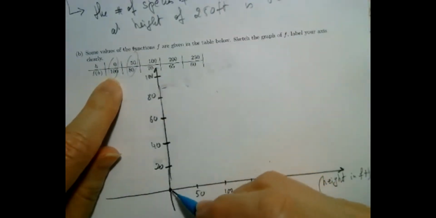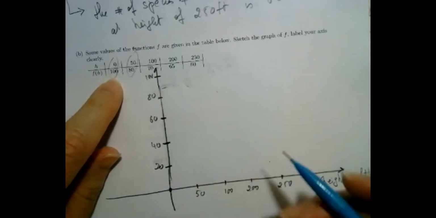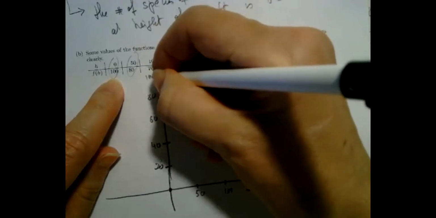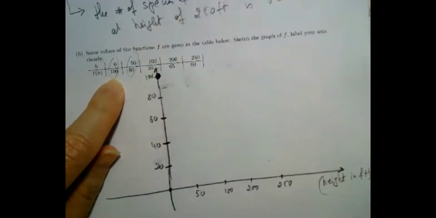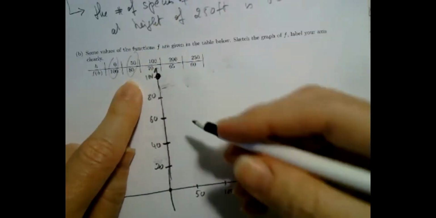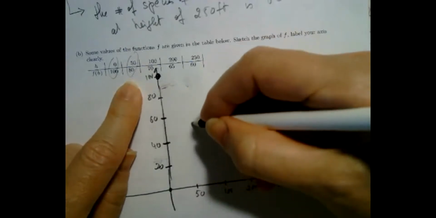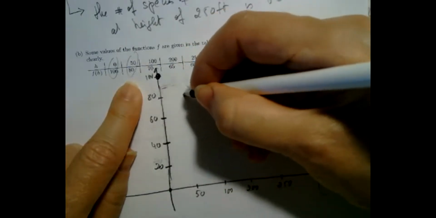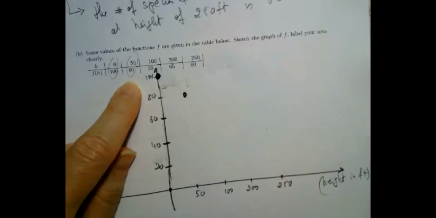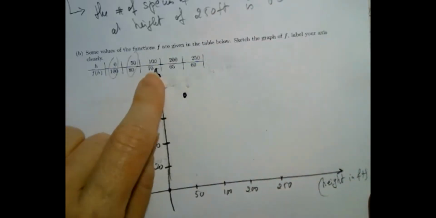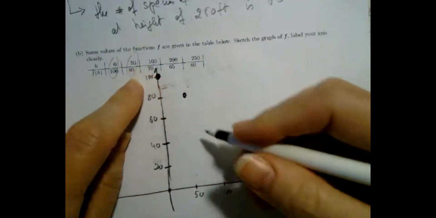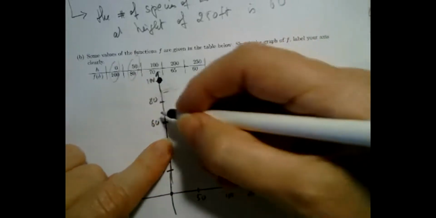So at the height of 0, we have 100 species. I'm going to start drawing, so that's my first point. Now at the height of 50, I have 80. It means I draw the point (50, 80). That's my point right here. At the height of 100, I have 70. 70 is somewhere in between.